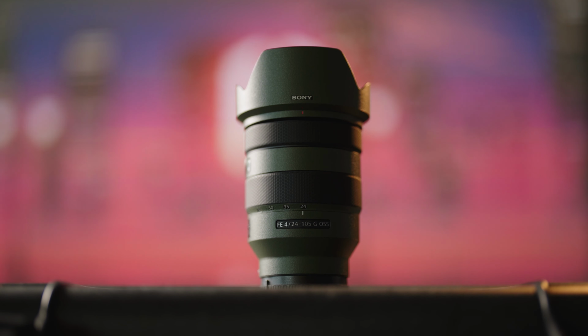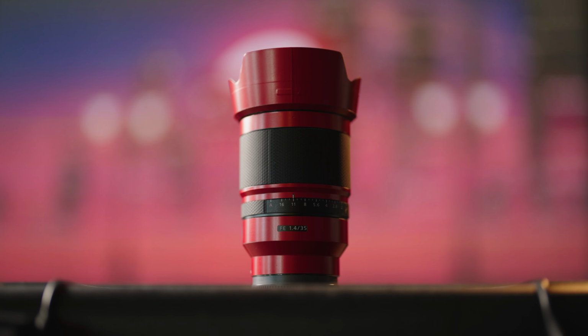Did you know that not all lenses are created equally? Some have an aperture of f4 while others have an aperture of f1.2 or even lower. What is aperture? Aperture controls the amount of light that passes through the camera lens, and it also affects what is and is not in focus.